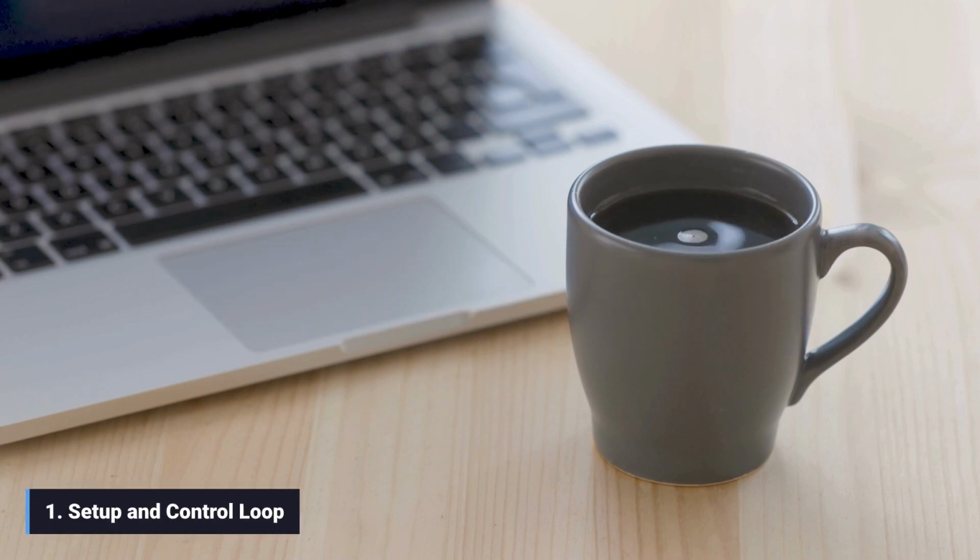1. Setup and control loop. We create a master list, employee_data, to hold all records. We use a while True loop to repeatedly ask for input, providing an option for the user to break the loop when data entry is complete.